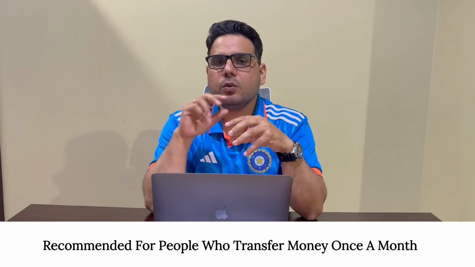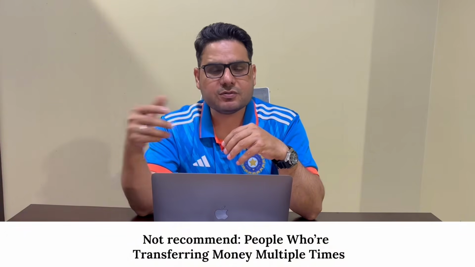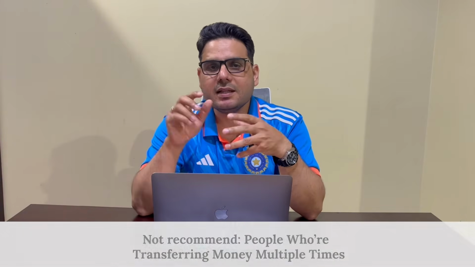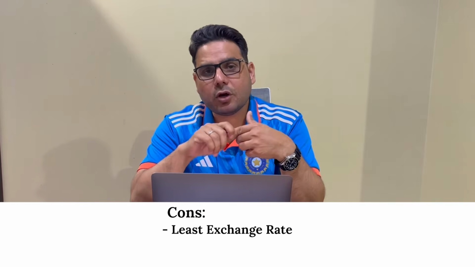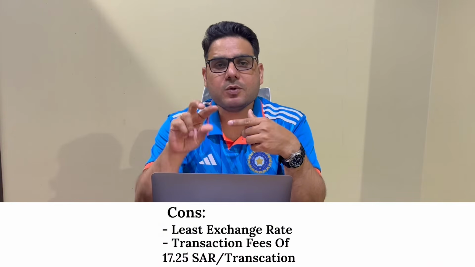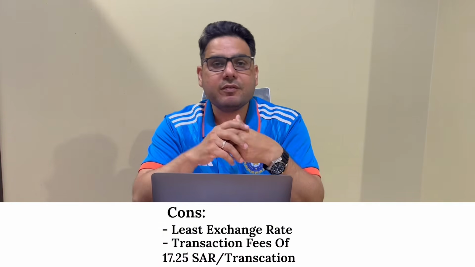Now let's talk about 2 of the banking apps and STC Pay. These 3 I combine and put in the same basket because they charge very heavy transaction fees. This is good for people who are doing just one transfer, but if you tend to do multiple transfers, like 5-6 transfers in a month, then these apps are not good for you. First thing, both the banking apps and STC Pay will give you the least exchange rate, and on top of it, they will charge almost 17.25 Riyal for every transaction.